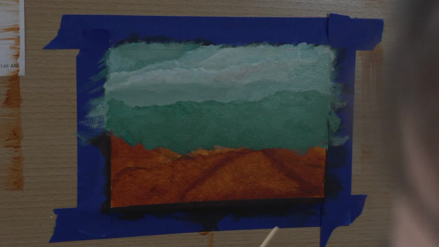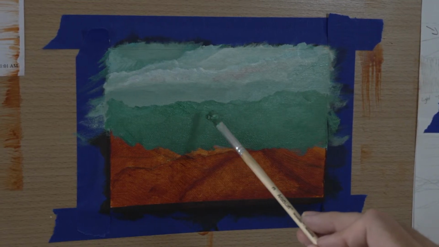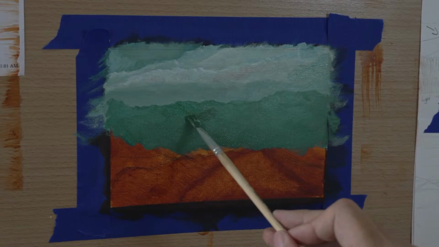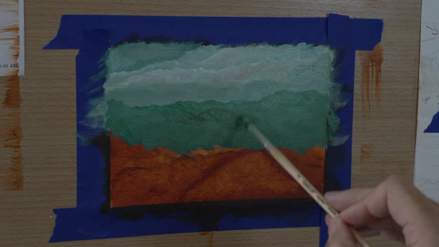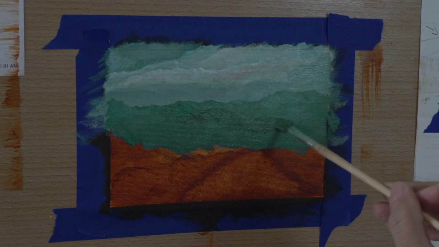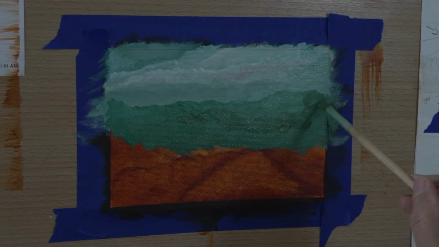Pulling in more umber, more brown. Sorry, umber is the brown. More green, phthalo green, just until I get a color I want. Testing it on the palette. I think it is what I want. Kind of back in, and trying to gently introduce some different tones, different values to the painting to create that sense of shadow.